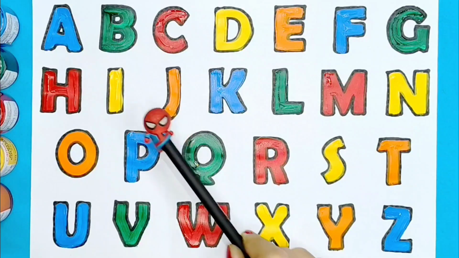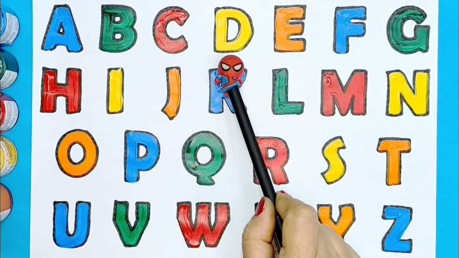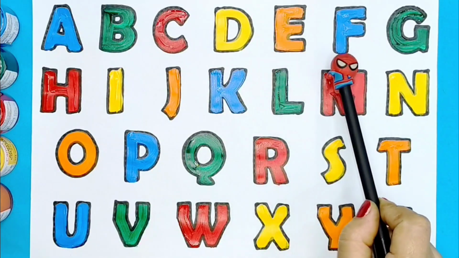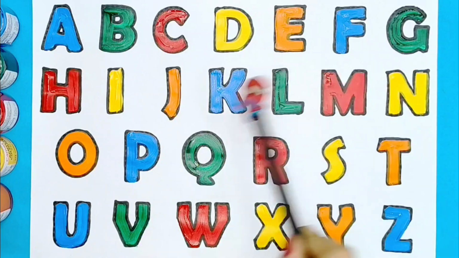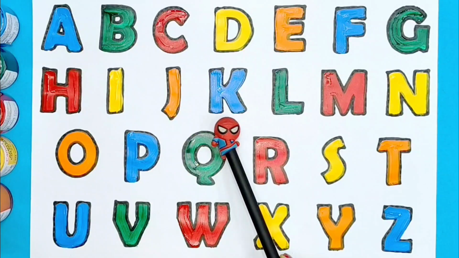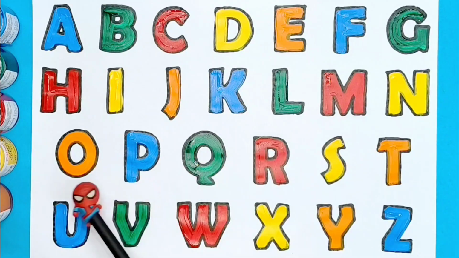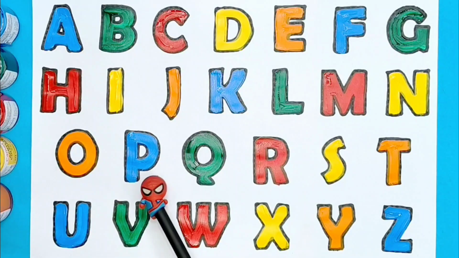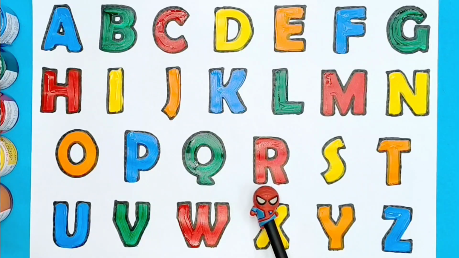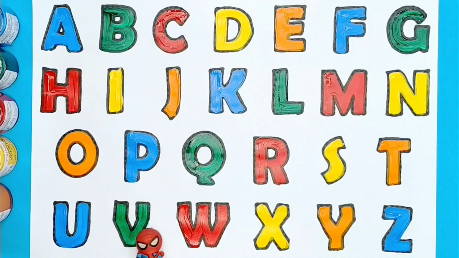Let's learn. A, B, C, D, E, F, G, H, I, J, K, L, M, N, O, P, Q, R, S, T, U, V, W, X, Y, Z.